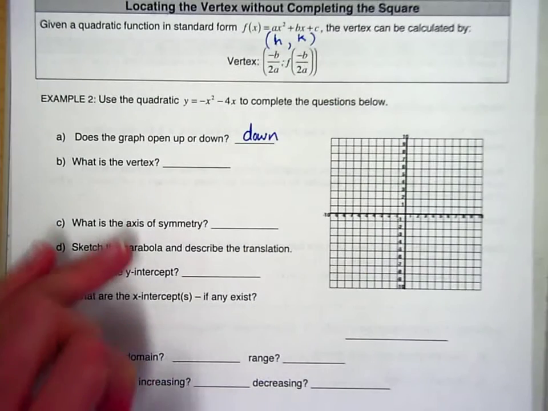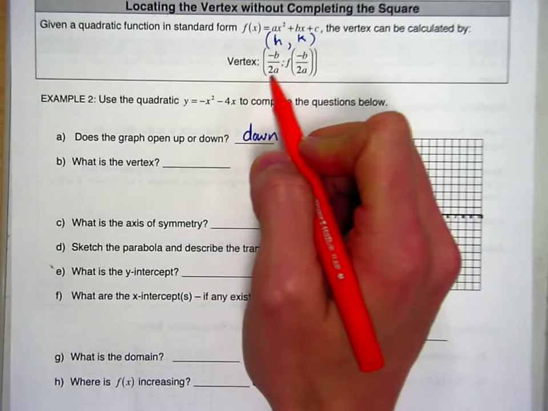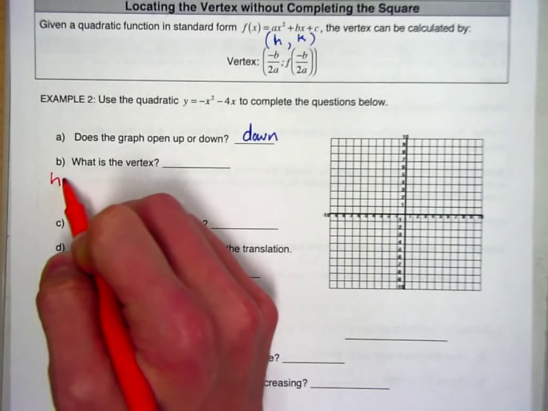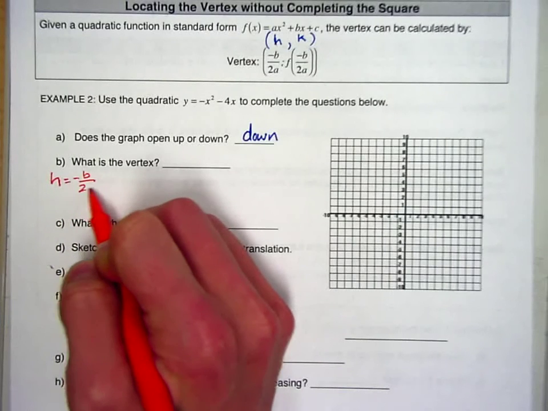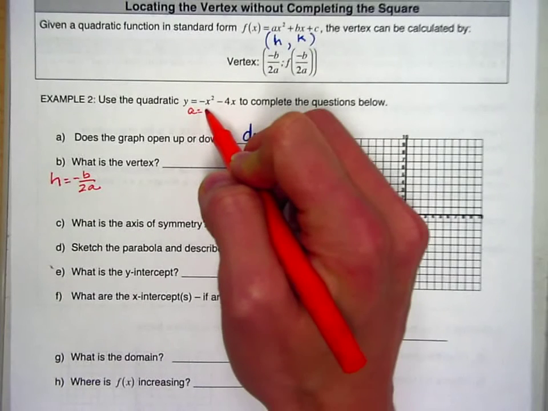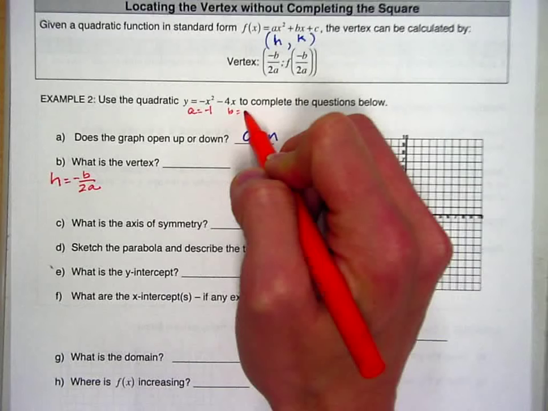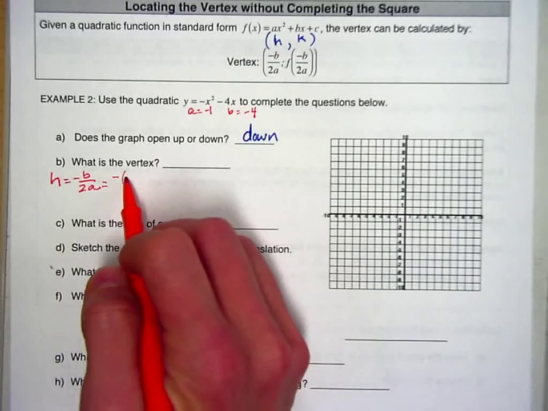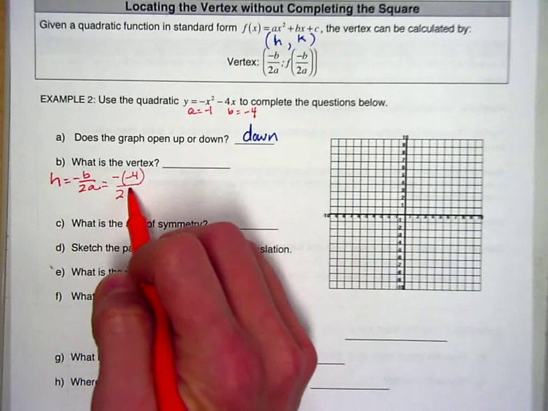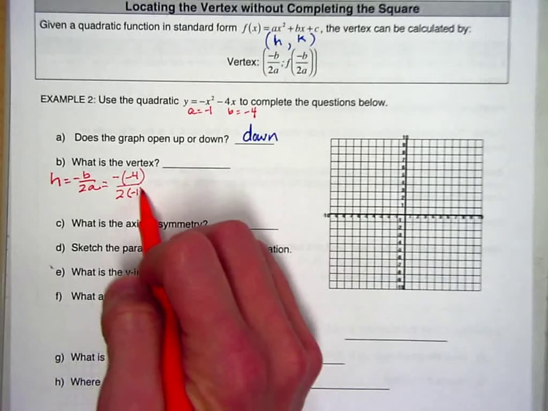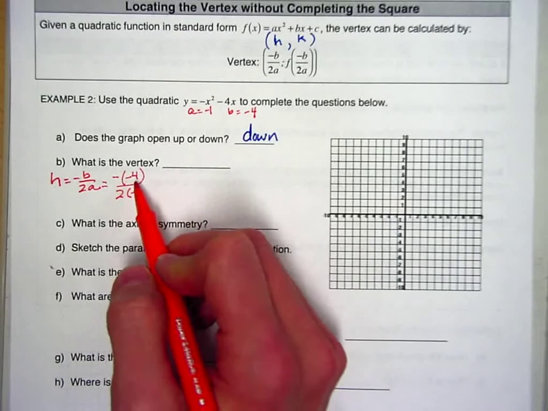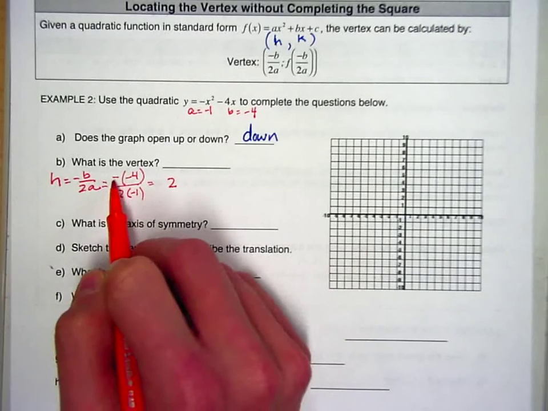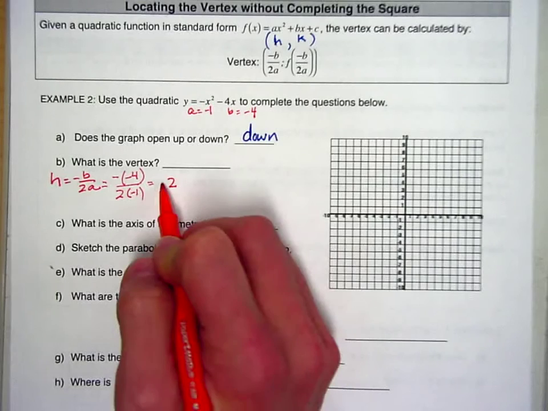And then to get the vertex, we are going to use this negative b over 2a to get the h value of the vertex. So h equals negative b over 2a. Well, a here is negative 1 and b is negative 4. So we get the opposite of b over 2 times a. What I would suggest is take a look at the numbers first. This is really just 4 divided by 2, so that's 2. But I have 1, 2, 3 negative signs, so I know this is going to be negative 2 when all is said and done.